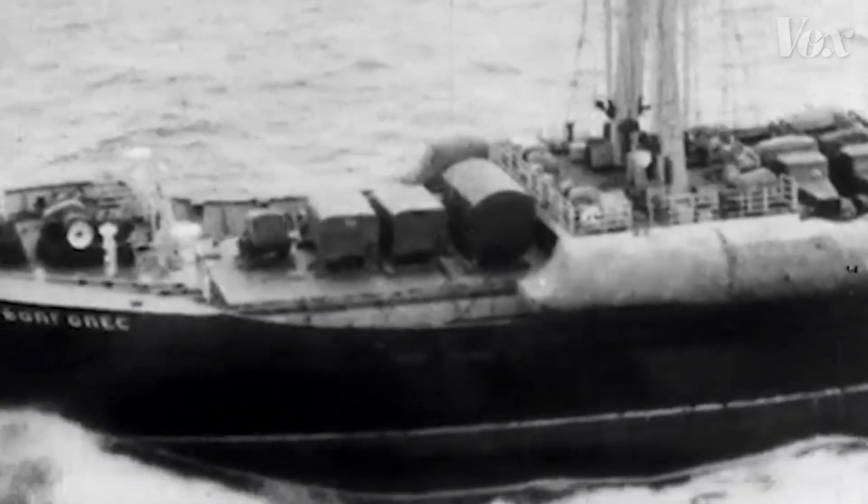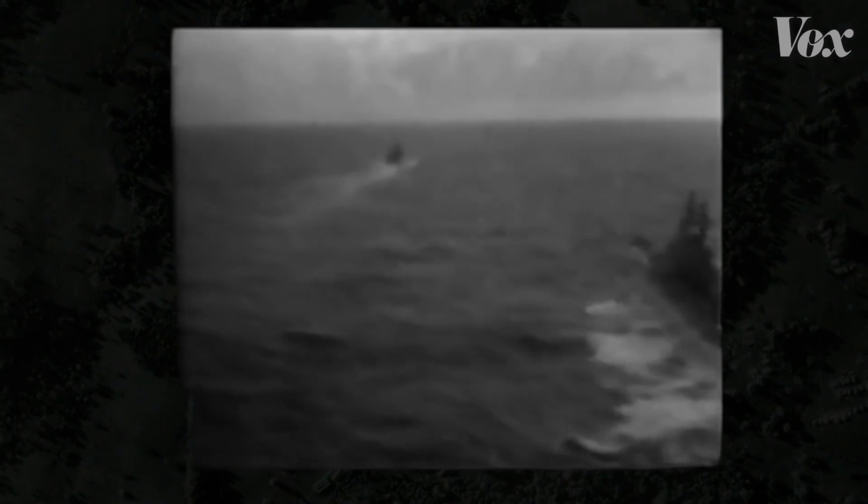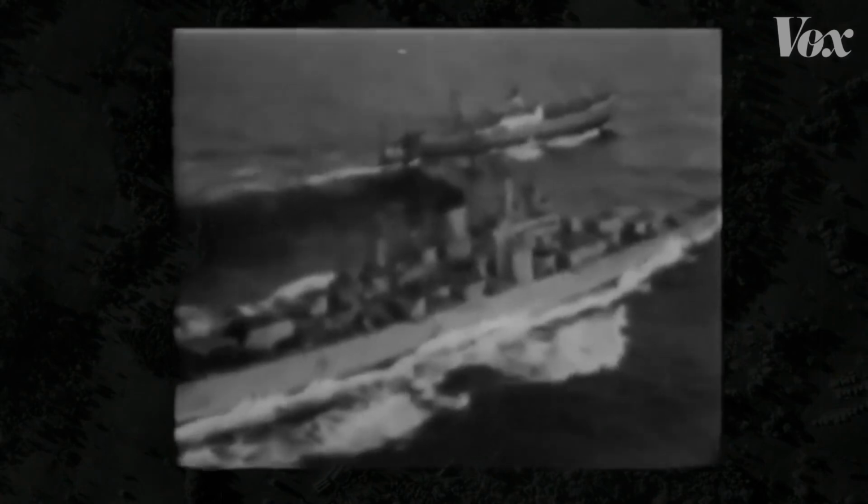But when Soviet freighters reached the quarantine line, a Soviet chartered vessel, the Marucla, is stopped, boarded, and inspected, then cleared to proceed to Cuba. Apparently, the Soviet vessels loaded with offensive weapons have turned back.